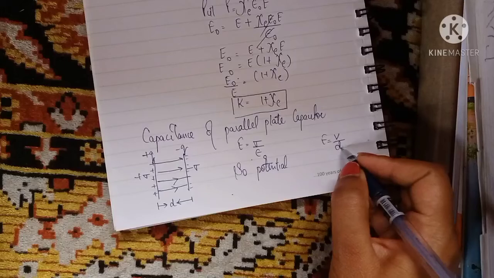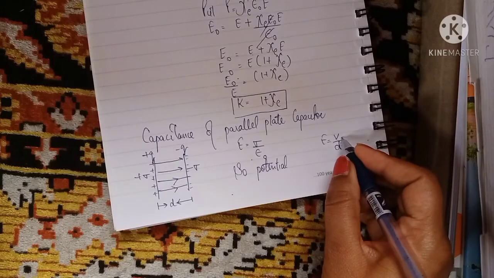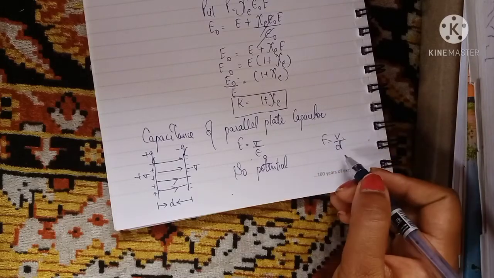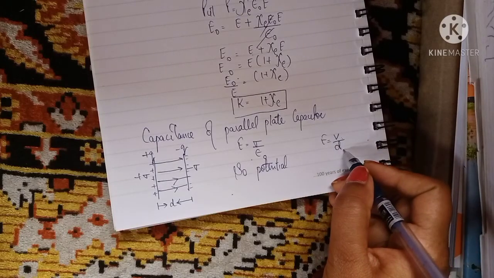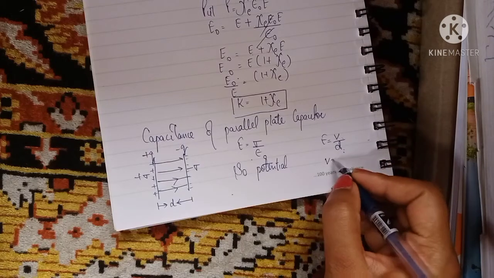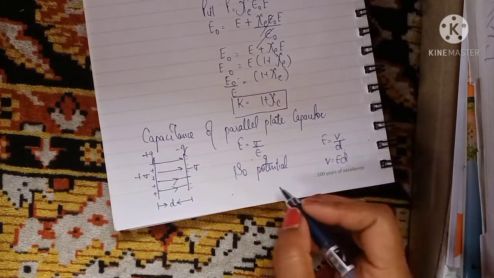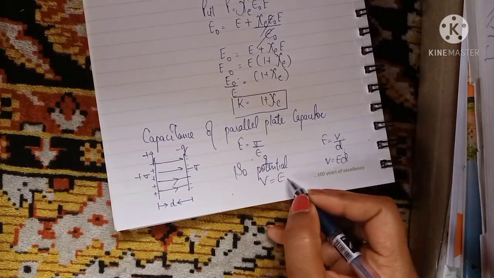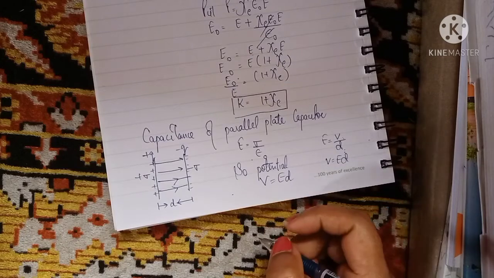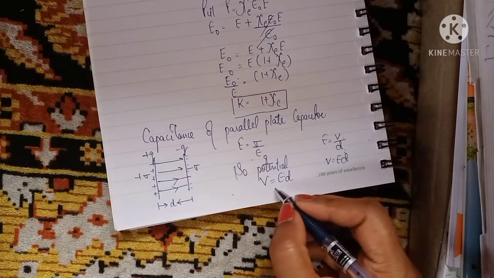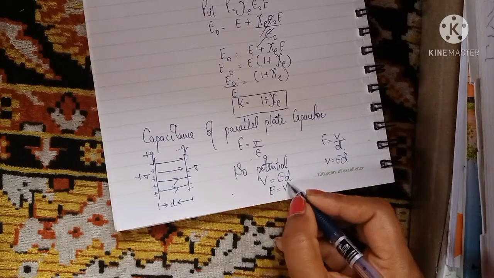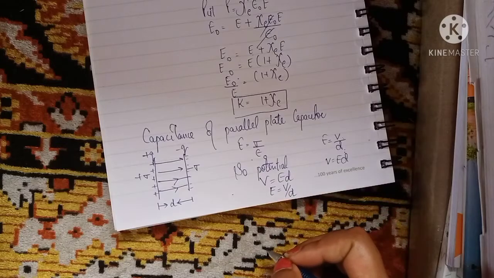You can write it as V upon d also. dV means small potential, V means total, dr means small distance, and d is the total distance. So V will be equal to E d. And from here you can calculate E also, that is V upon d.